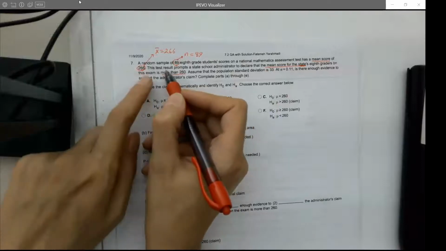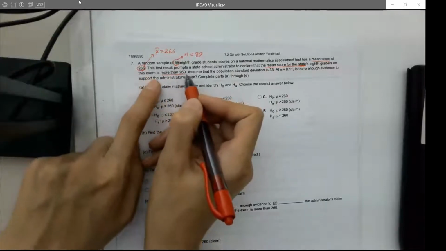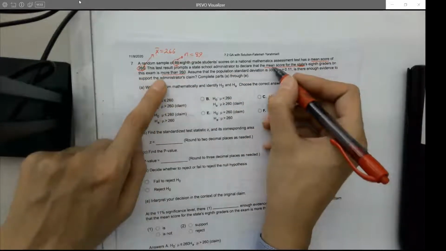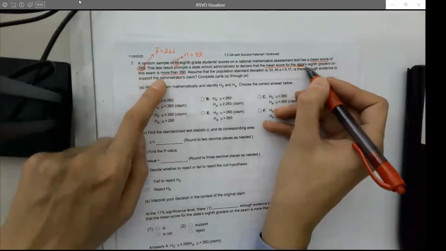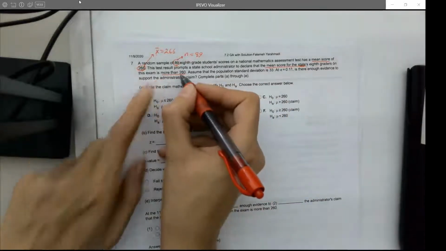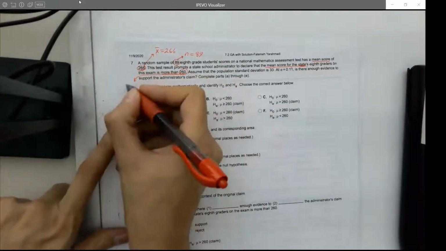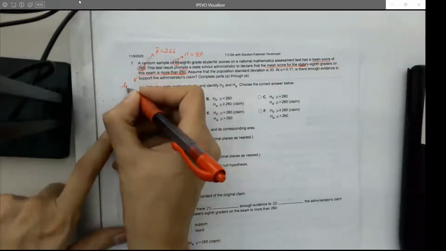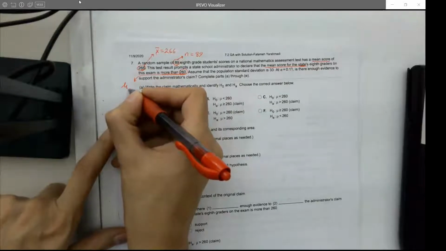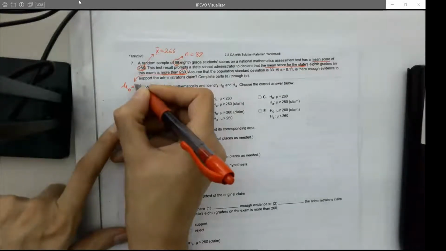Now you are moving on to another number, which is related to the mean for the state. It means that 260 is your claimed mu, so in this case mu sub 0 or your k.